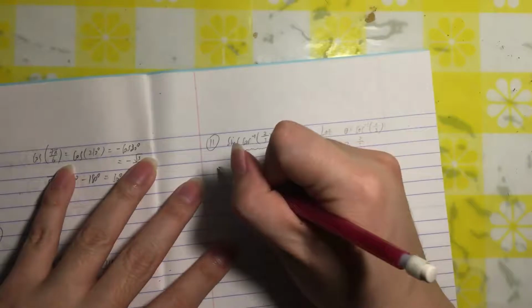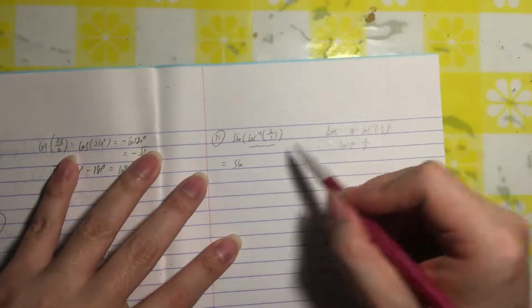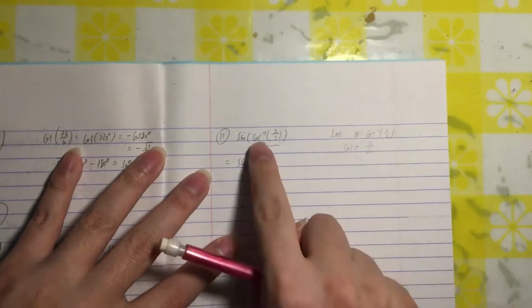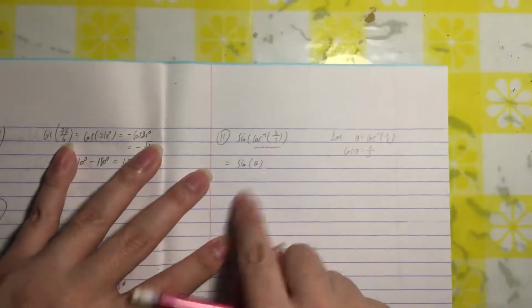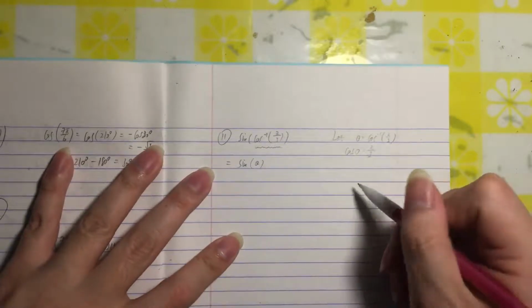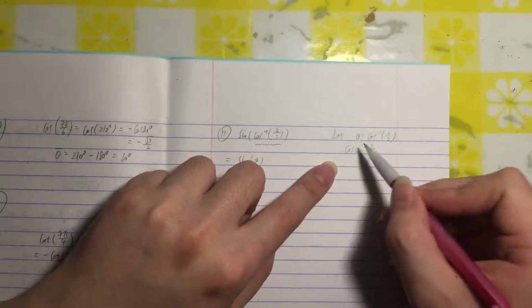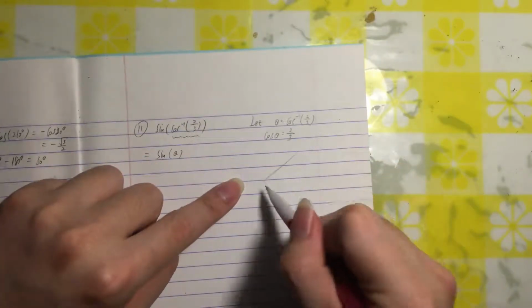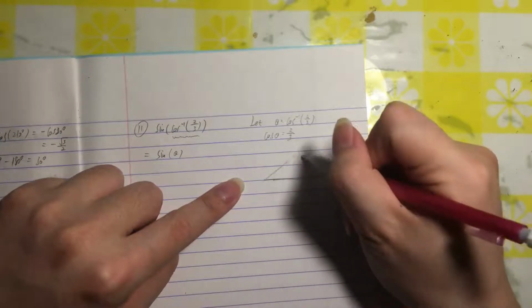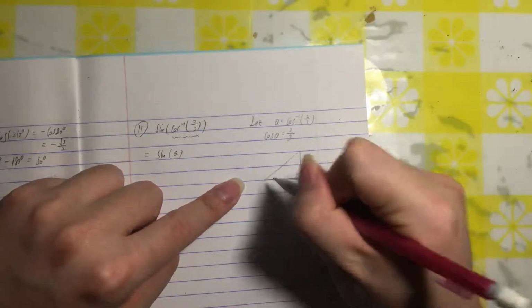Now once I make the substitution, inverse cosine of 2/3 is theta. What's in the parentheses is theta. Next, let's draw a triangle based on this relationship: cosine of theta is 2/3. Draw a right triangle. Assume angle theta is here.